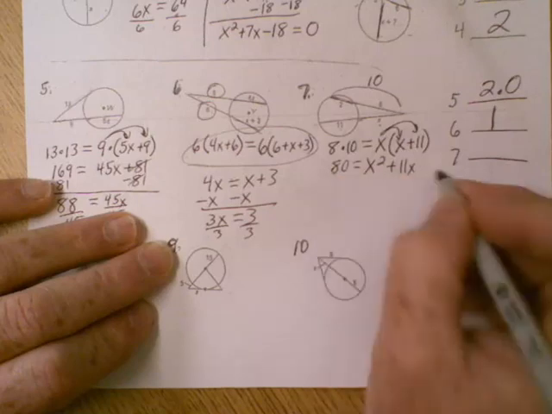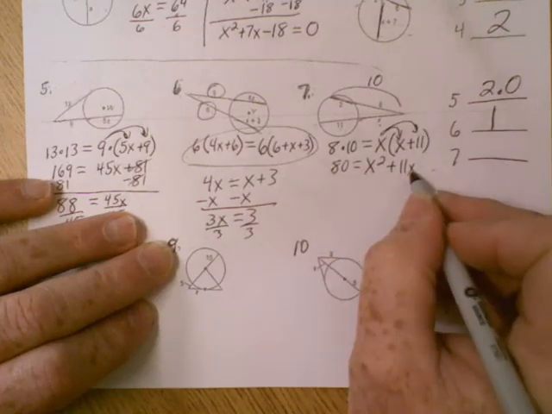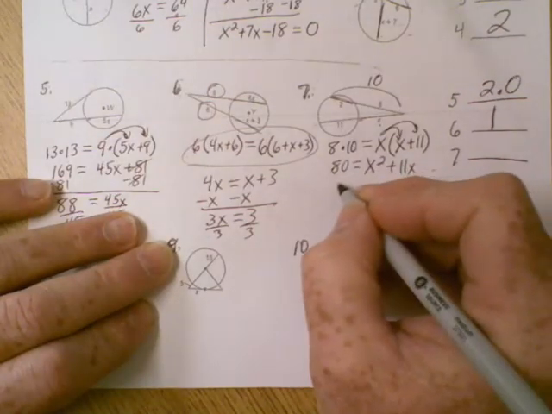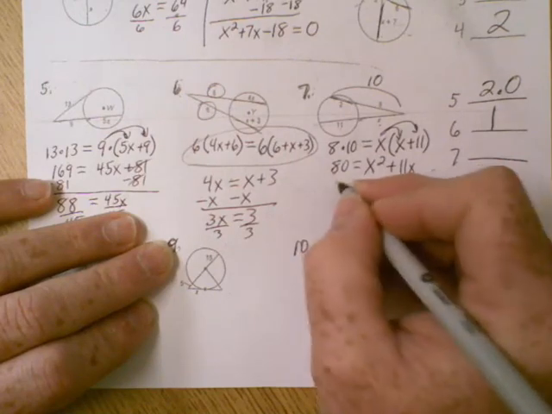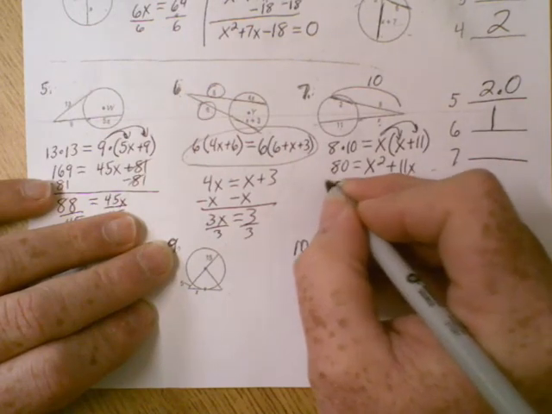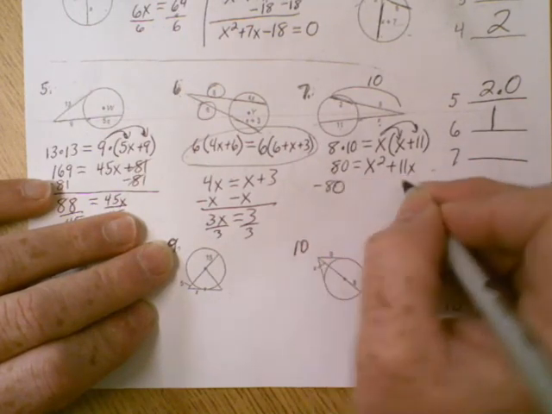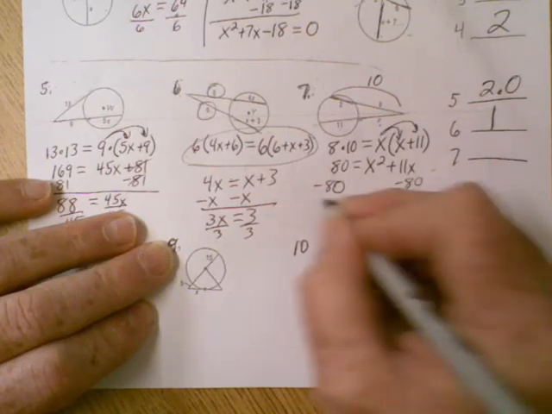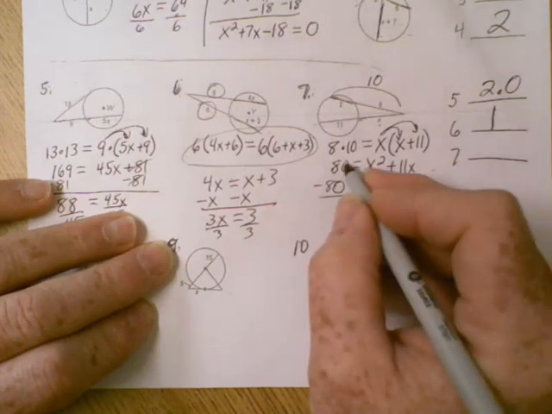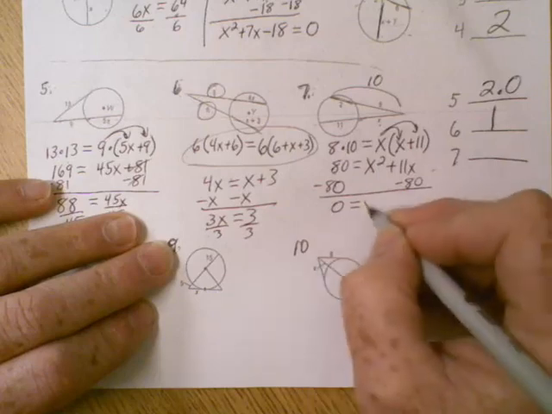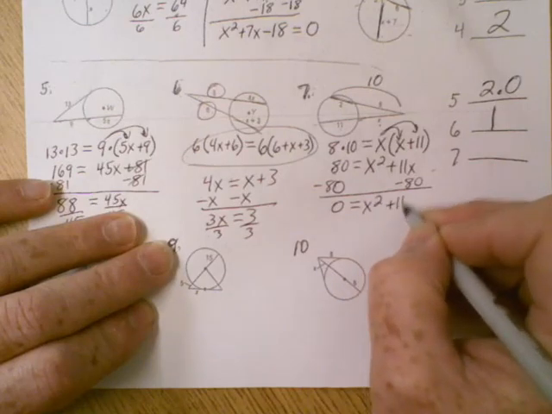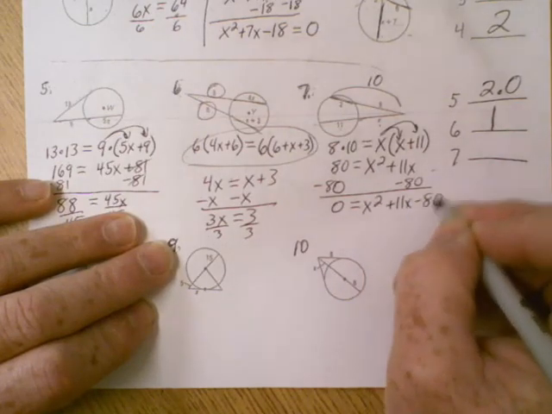I'm going to move the 80 to the other side because we have an x squared and an x. So we're going to have to either factor or use the quadratic formula on this. So I'm going to subtract 80 on both sides. We can't put the 80 with the other terms. So we end up with 0 equals x squared plus 11x minus 80.